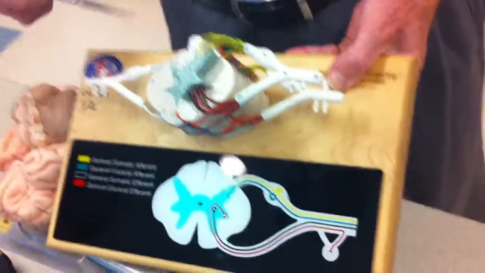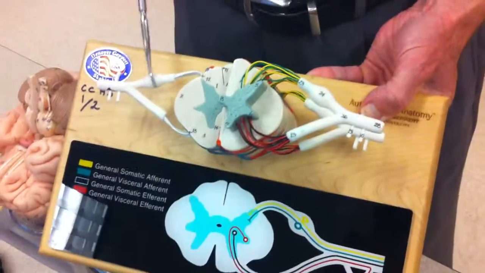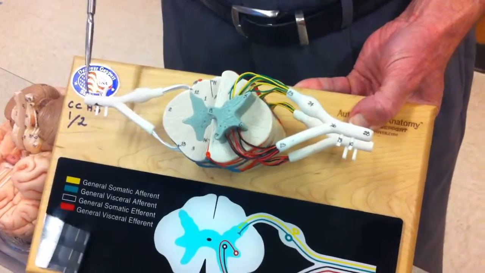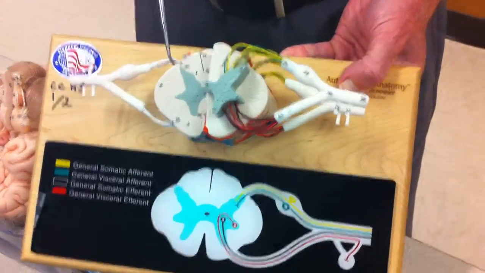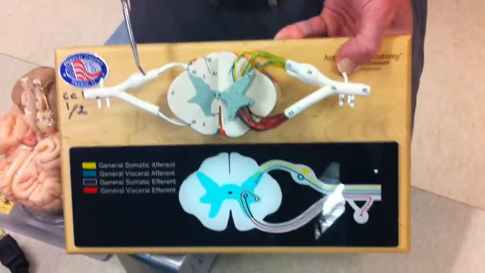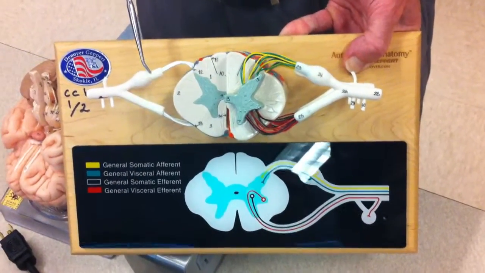To do is figure out which part is dorsal and which is ventral, or posterior and anterior. The way to do that is just look for the dorsal root ganglion. So this is the spinal nerve, this is the dorsal root ganglion. These are all sensory fibers, and they're called the dorsal roots. All the cell bodies of these axons are present in there.